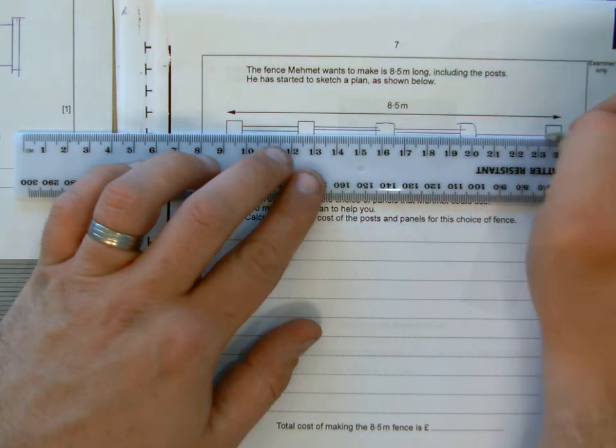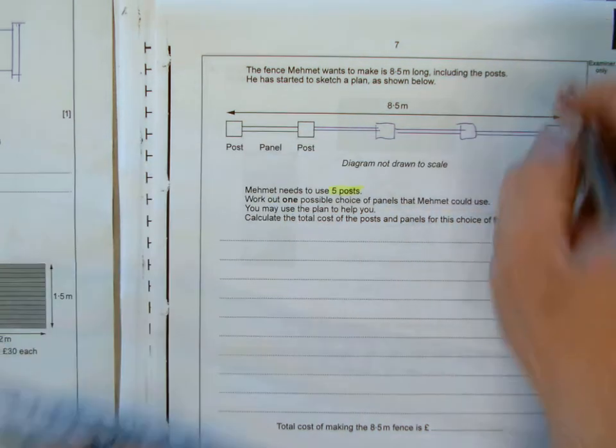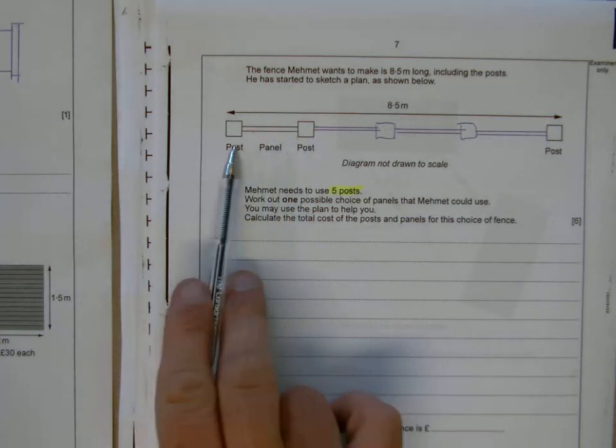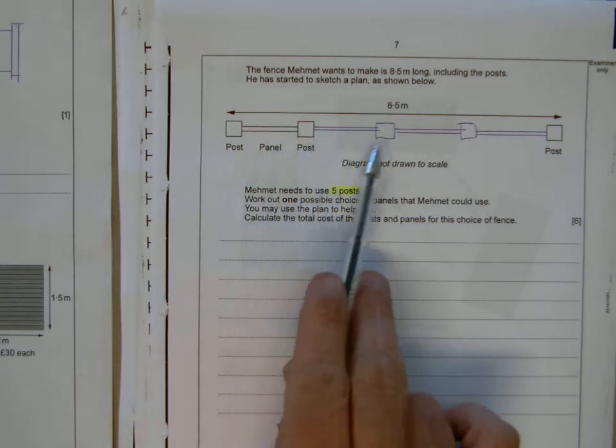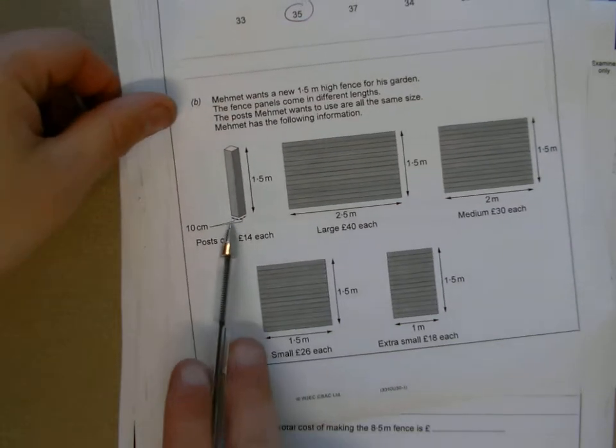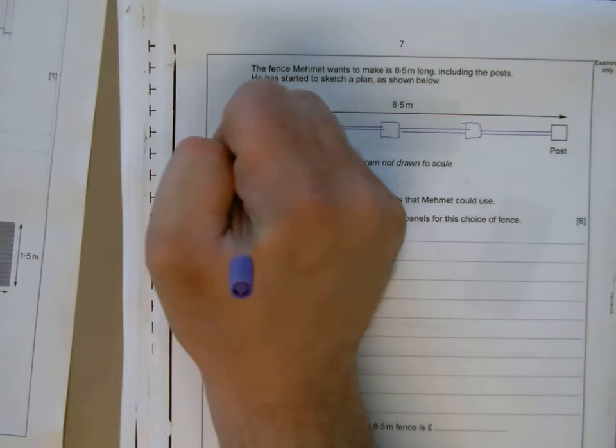You can see quite clearly then with 5 posts in place we're going to have 4 panels, 1 less, as we established in part A. Now what I would do is I would look at the posts idea. Because we've got 5 of them, we can see how wide they are. Now if we go back to the diagram, it says 10 centimeters. So each of these posts is 10 centimeters wide.